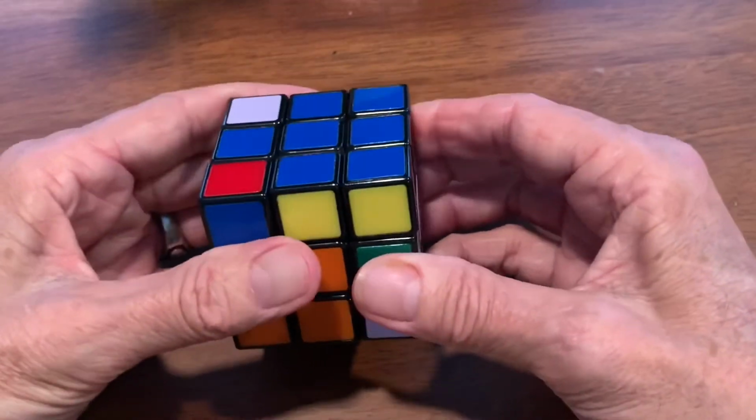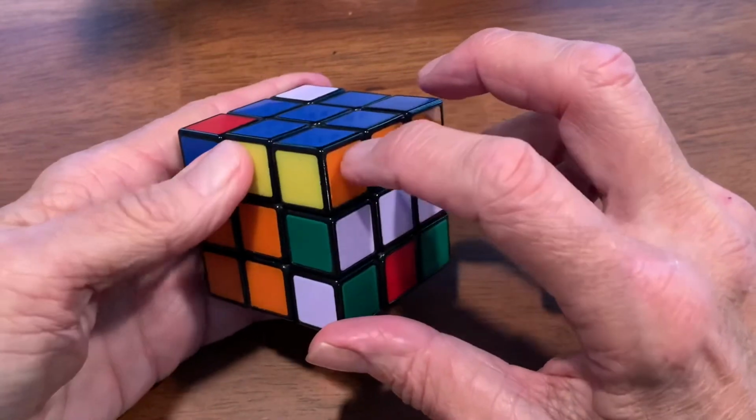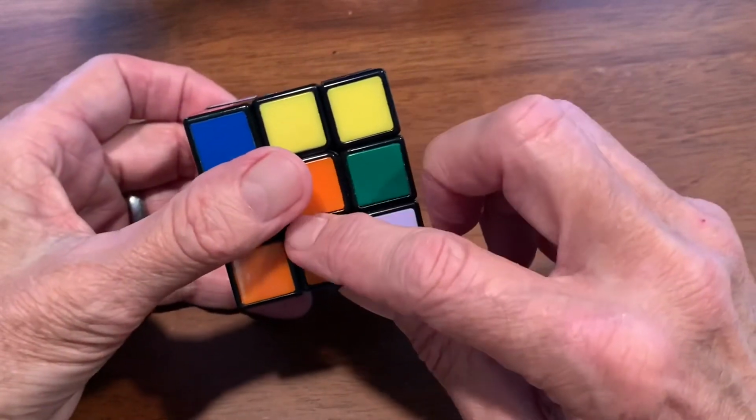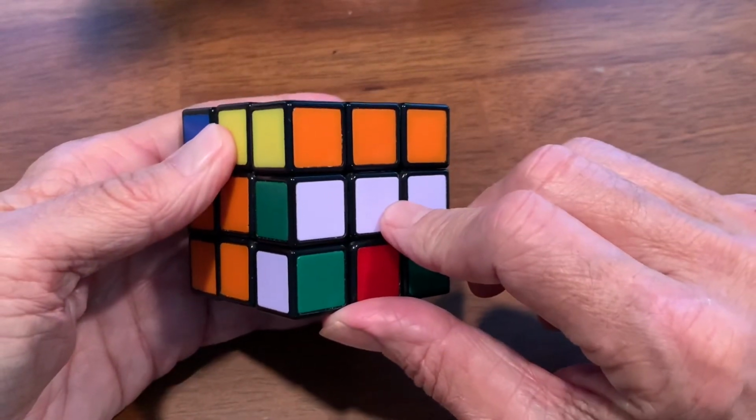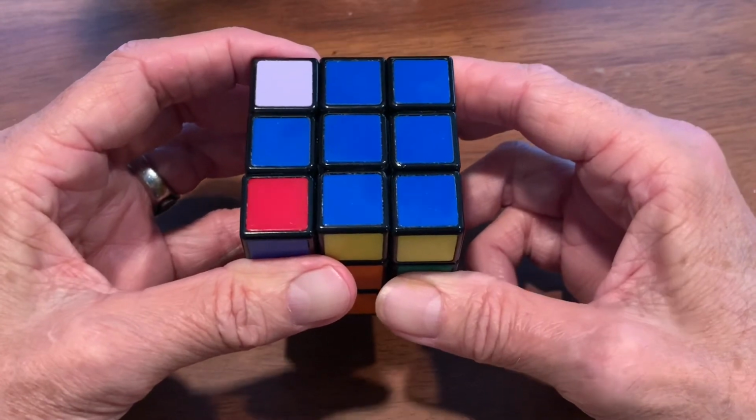Stop. Now you see you have another cube on top. Although it's correctly positioned, it's incorrectly oriented. Don't worry about that. Continue to hold the cube the same way.